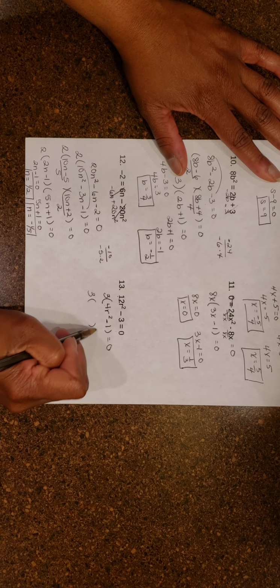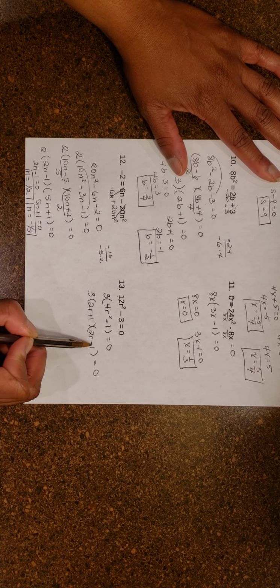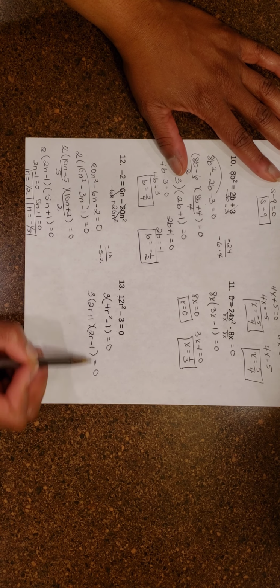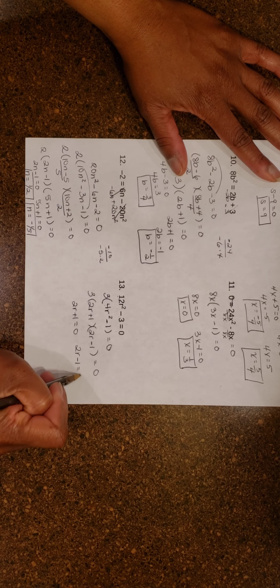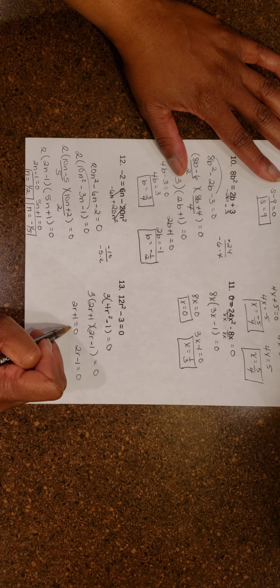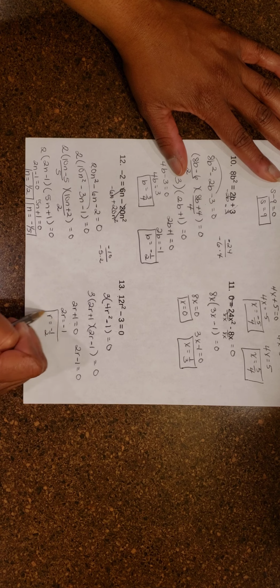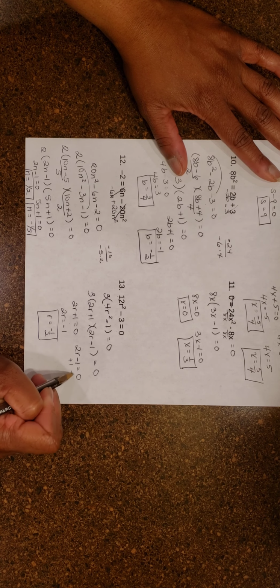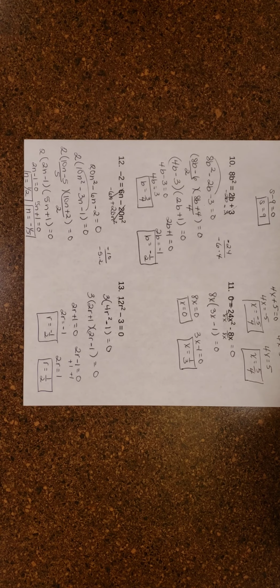3 on the outside, factoring my difference of squares. 2r plus 1, 2r minus 1. Again, the only thing that gets set equal to 0 will be those factors that have a variable. So 2r plus 1 equals 0. 2r minus 1 equals 0. Subtracting 1 on both sides, that's 2r is equal to -1, so r is -1/2. There is one solution. Adding 1 on both sides, 2r is equal to 1. R is equal to a +1/2. So these are my two solutions.